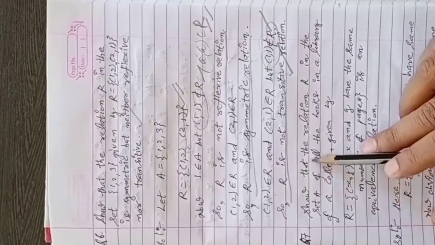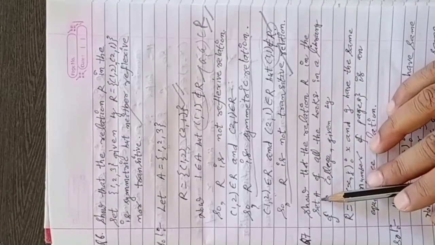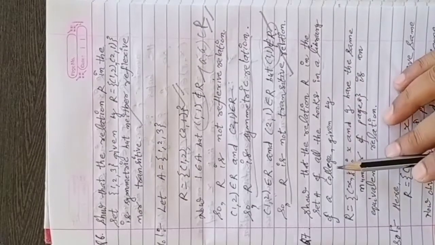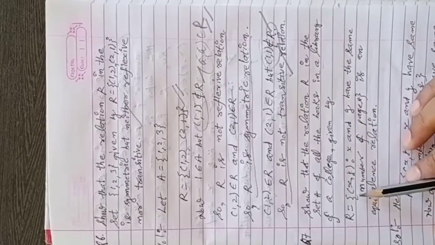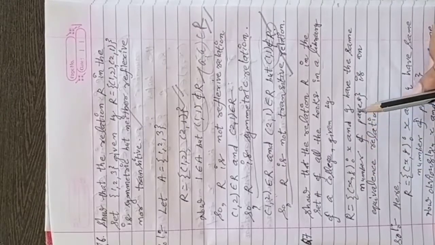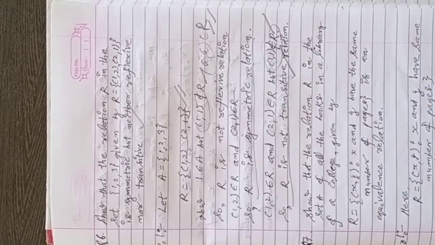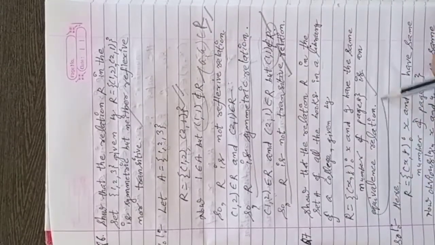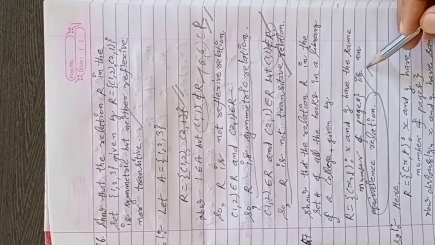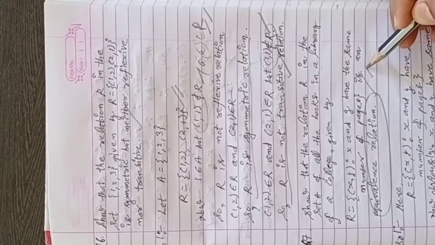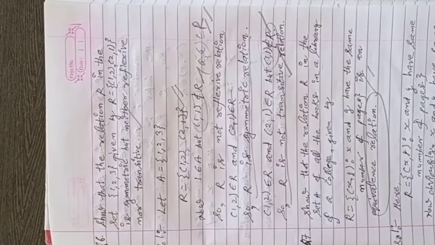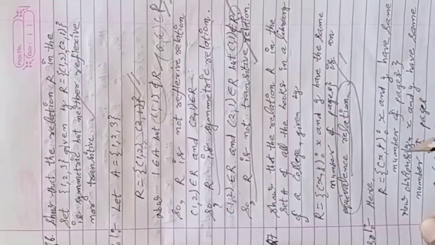Now question number 7: the relation R in the set A of all the books in a library of a college, given by R = {(x, y) such that x and y have the same number of pages}, is an equivalence relation. An equivalence relation should be reflexive, symmetric and transitive. So I will check the three conditions. If they hold, then it will be an equivalence relation.